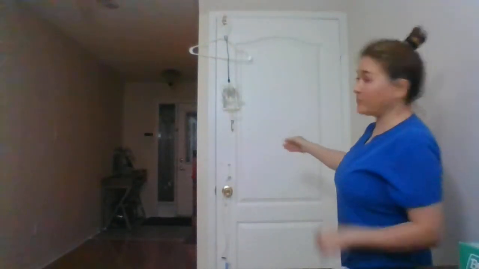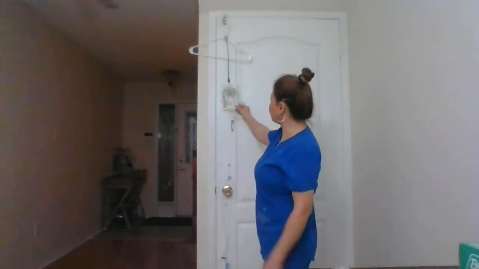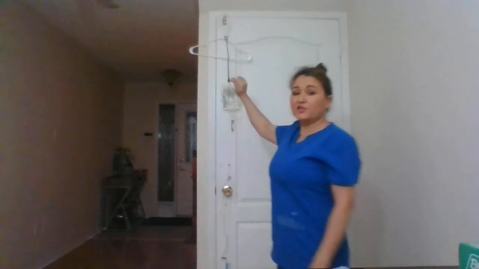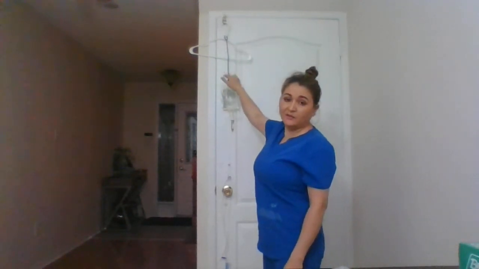As you can see, I have already set up my primary line over here, and I've already placed the hook to make sure that my mini IV will be higher than the primary IV. And that is all set. I will sanitize my hand.